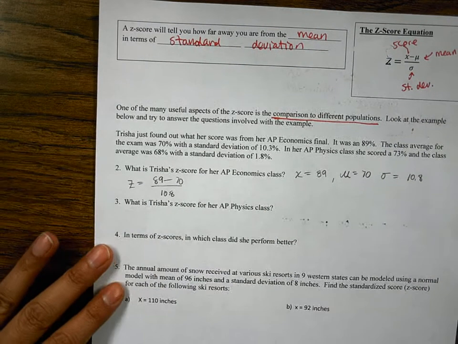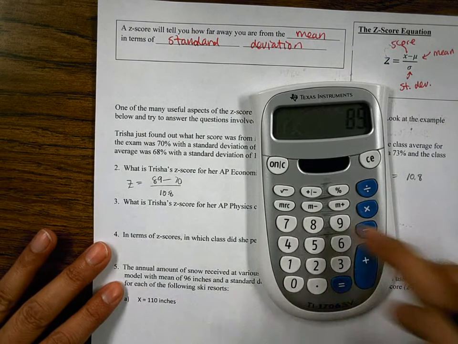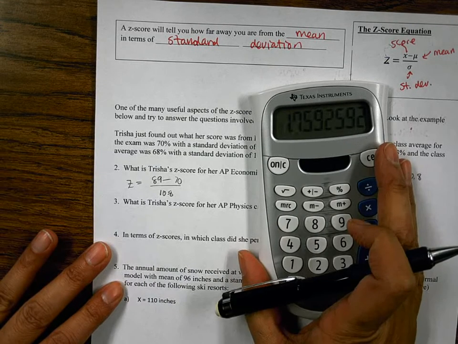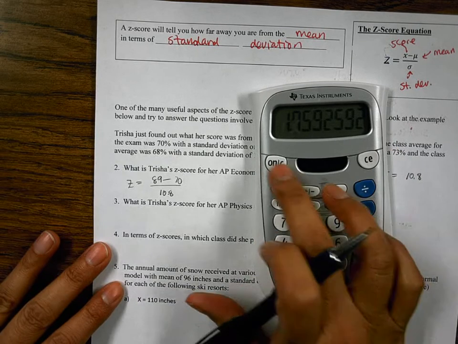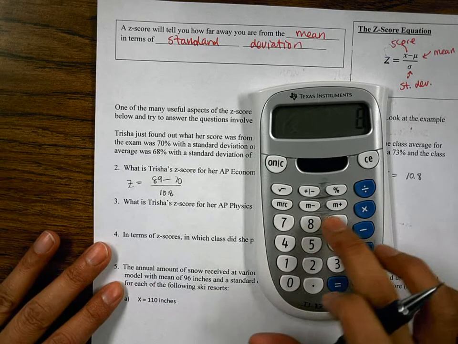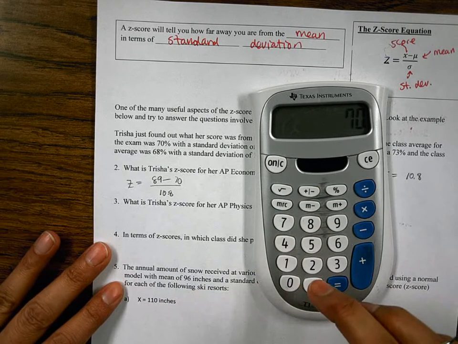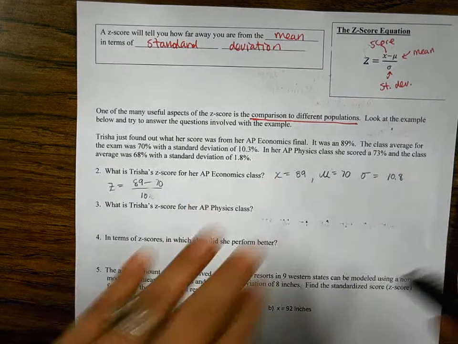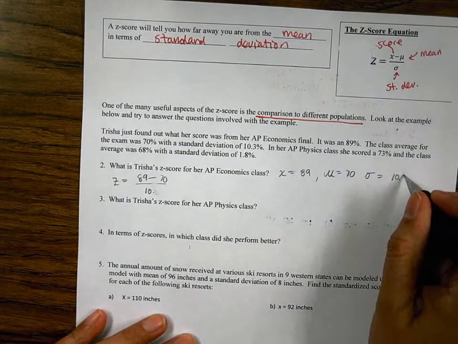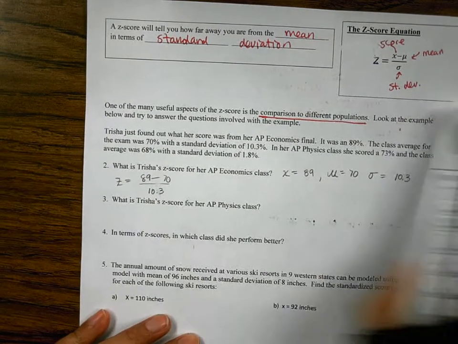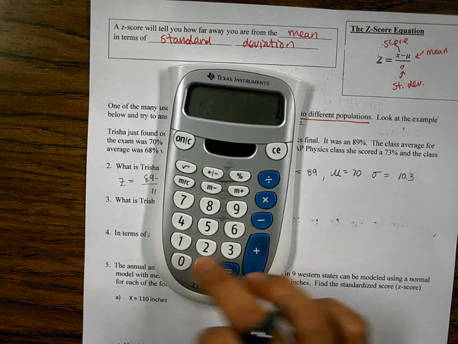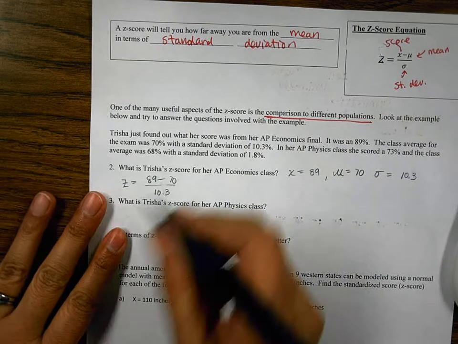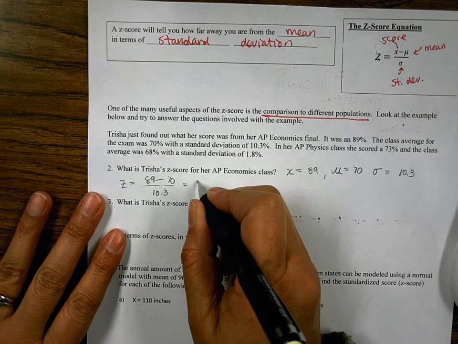And you're simply going to plug that in your calculator. 89 minus 70 divided by 10.8 equals 1.76, and I typed that incorrectly, so I'm going to do that one more time. 89 take away 70 divided by 10.3, and that is a 10.3. My apologies. Divided by 10.3 equals 1.84. So her z-score for her AP Economics class is 1.84.